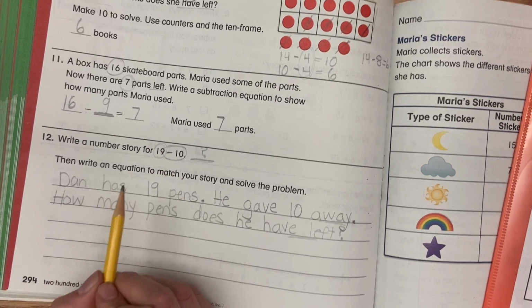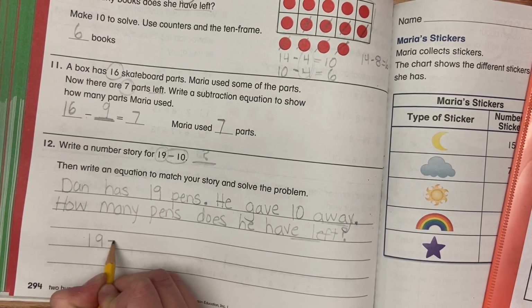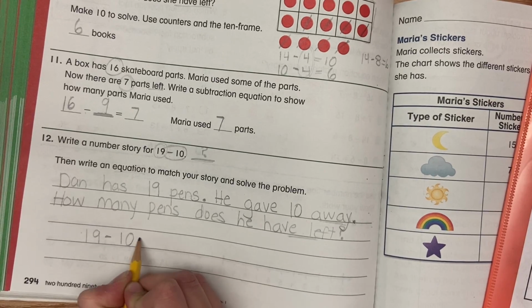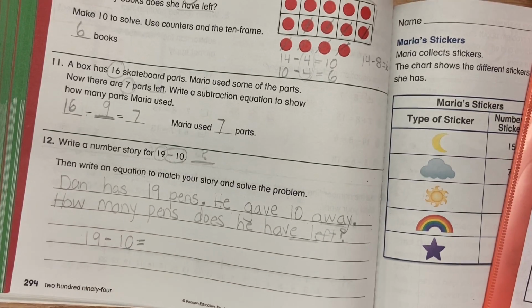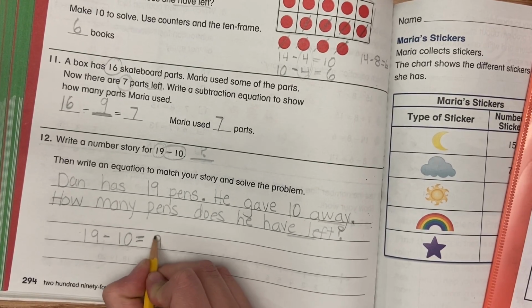And we're not going to stop there because it tells us to write an equation. So let's write an equation on the bottom here. 19 minus 10 equals, and you can go ahead and solve that. I know that 19 minus 10 equals 9.